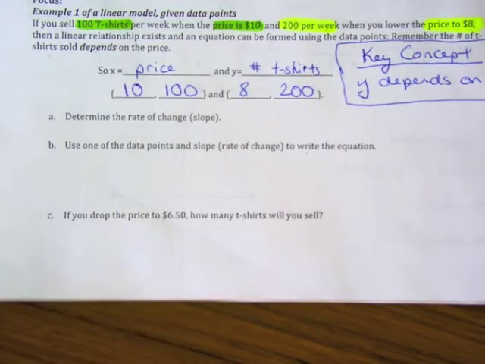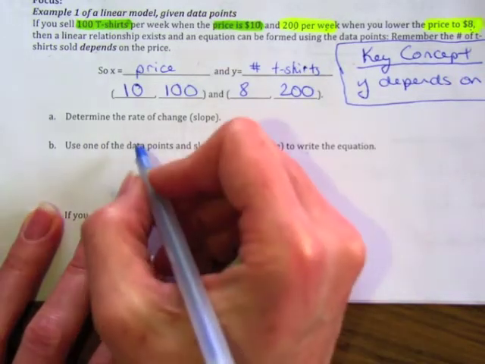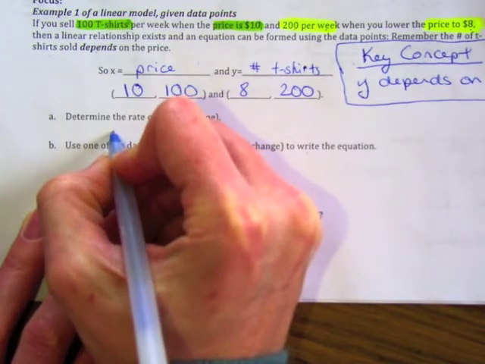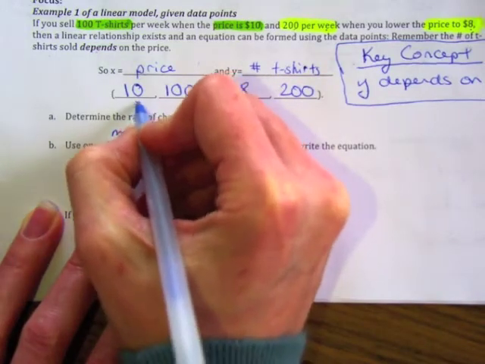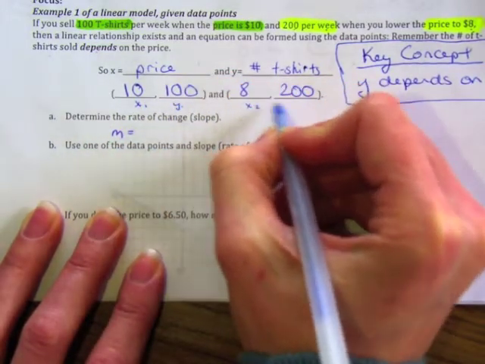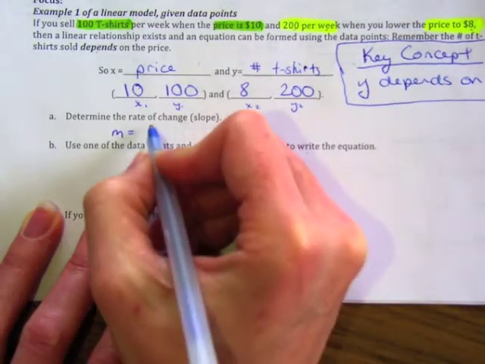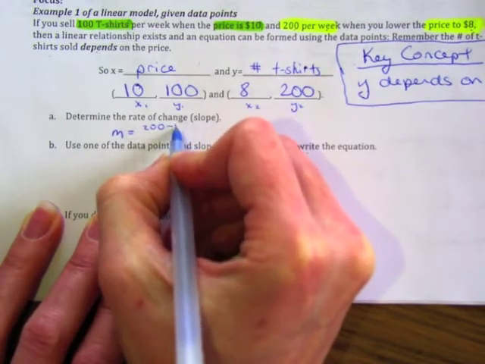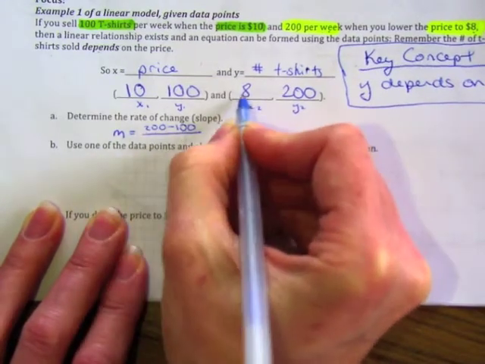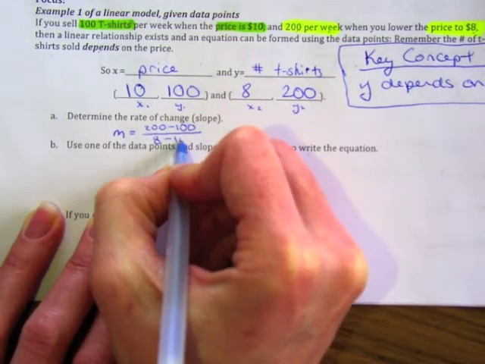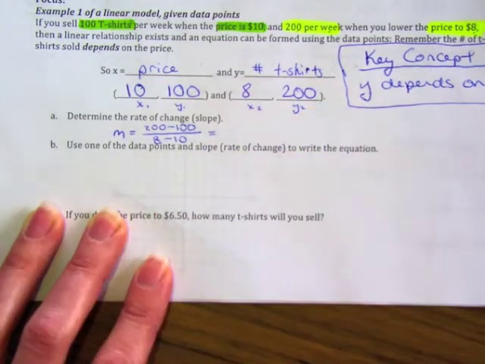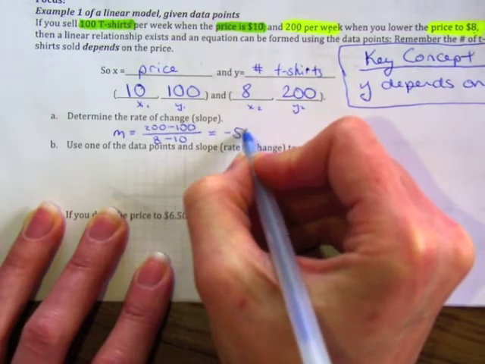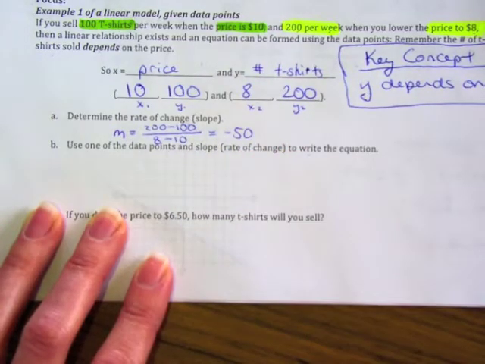So from that, we can find our rate of change, our slope. In this case, since we have 2 points, we need to use our slope formula. The space is tight, so please write small. We're going to find our slope by doing our change in Y over change in X. So we have our X1, Y1, and our X2, Y2. So we'll do Y2 minus Y1 over X2 minus X1. Simplifying that fraction, we get down to negative 50. Now this is our slope.